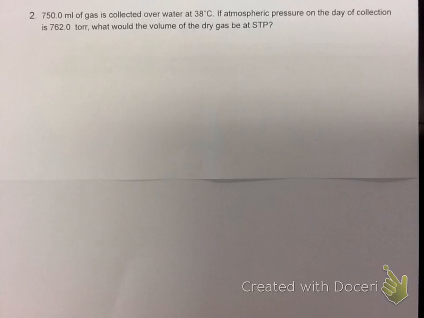750 milliliters of gas is collected over water at 38 Celsius. If atmospheric pressure on the day of collection is 762 torr, what would the volume of the dry gas be at STP? On that online quiz, I said this is a 2-part problem. The first part is getting just the pressure of the dry gas, subtracting out the water vapor pressure. And that you guys are pretty good at, as evidenced in the previous problem.